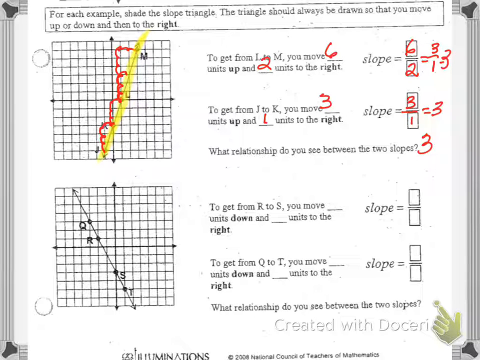To get from R to S, you might notice something's changed. To get from R to S, we have to go down in order to run right. And it's asking us to move units to the right. And we can see here that we're also moving down. So if I start at R and I'm moving down to get to S, it's down 1, 2, 3, 4 units. And then we're moving 1, 2 to the right. So 4 units down and 2 to the right. Well, if I want to write that as slope, 4 units down is a -4, and 2 units to the right is 2. Well, -4 divided by 2 is going to equal -2.